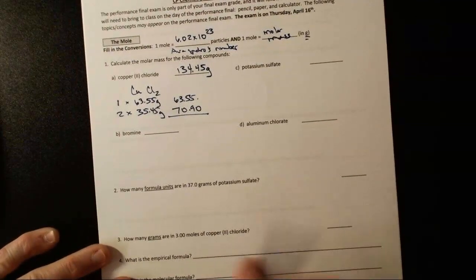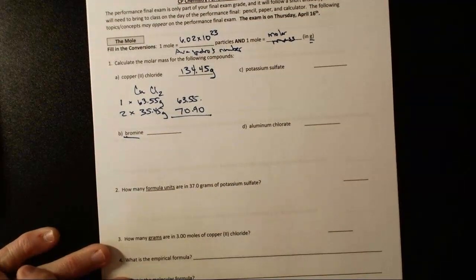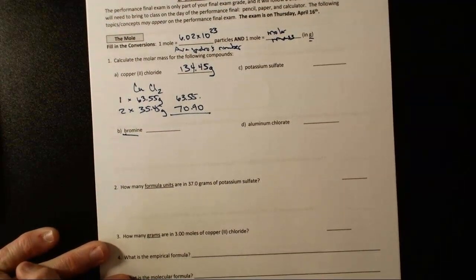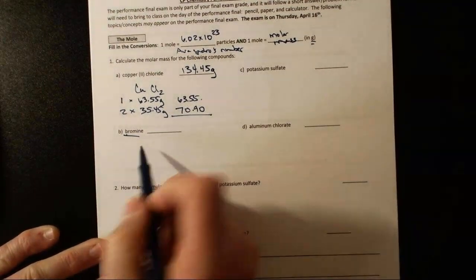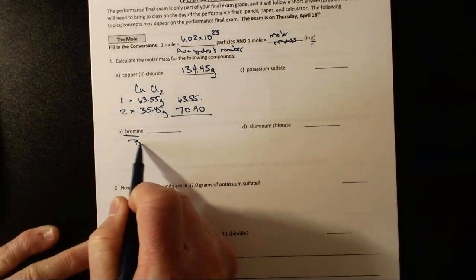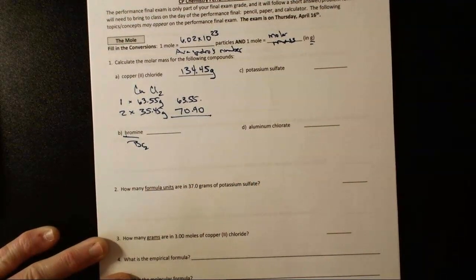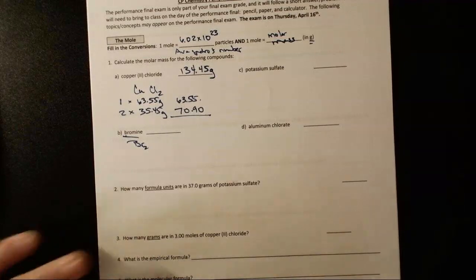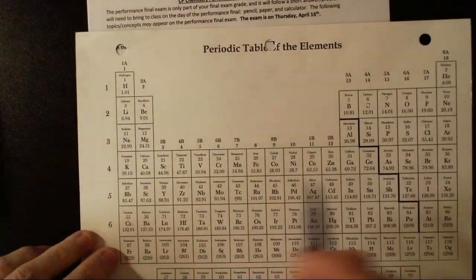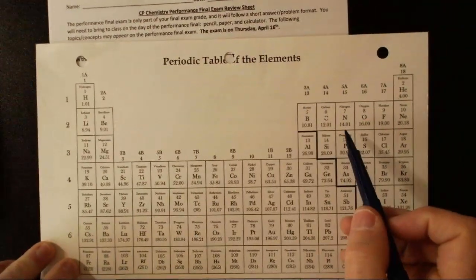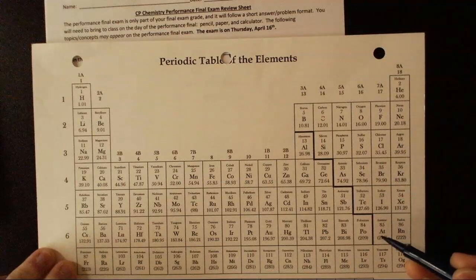Coming down to B for bromine. Well, wow, bromine is just an element. So why would we have this here? Well, you know that when you have bromine all by itself, it is actually not just Br, but it is Br2, because it is one of those diatomic molecules in the periodic table. Remember all of the gens: hydrogen, nitrogen, oxygen, and all of the halogens.